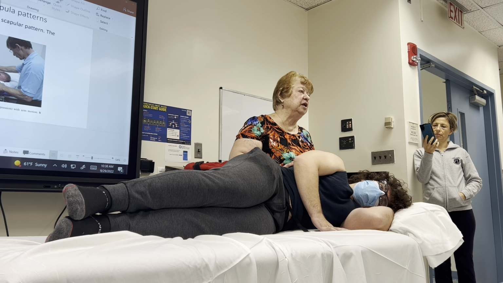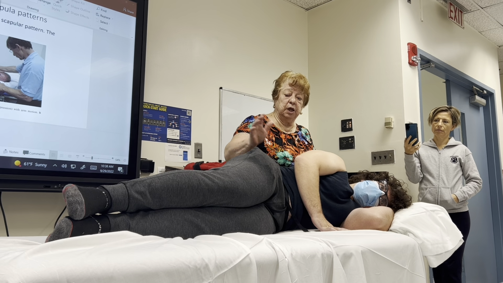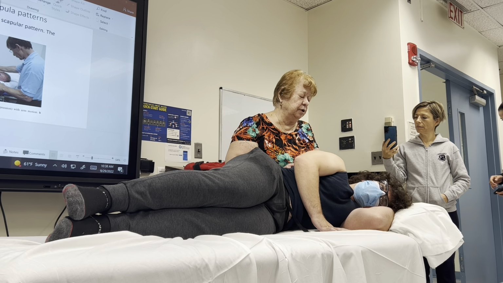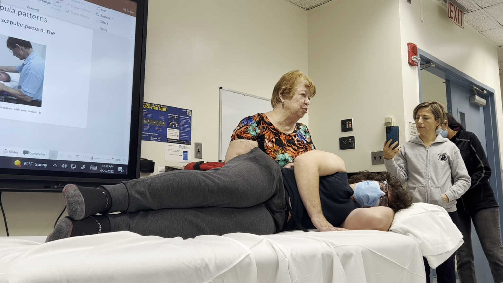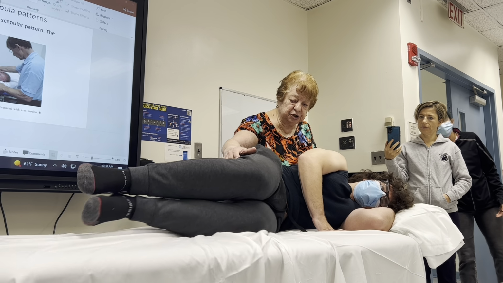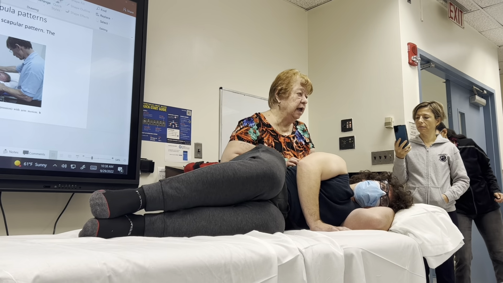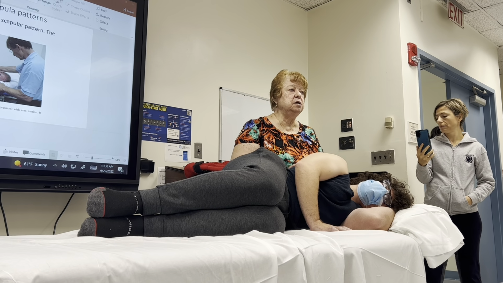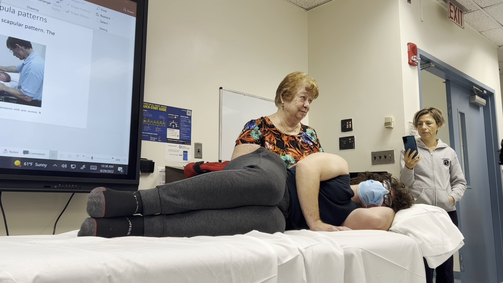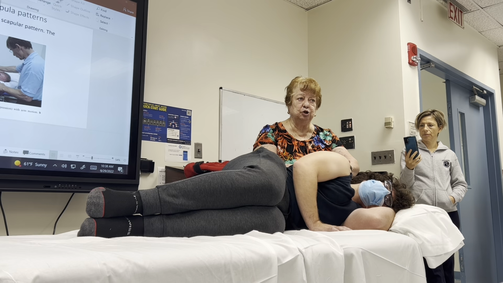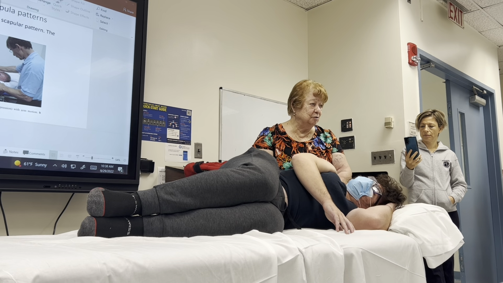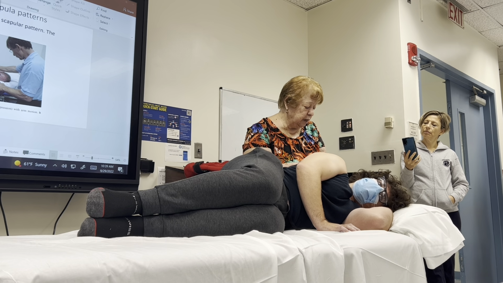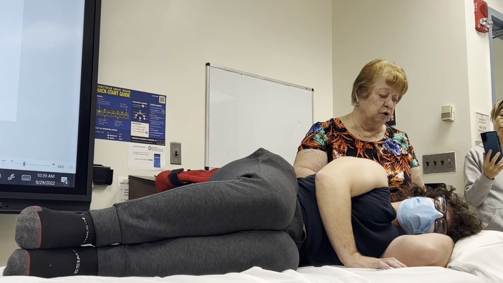Okay. With any of the scapular movements, you need to be sure that the person who's lying down, the patient, is in a stable position. Just bend your hips and knees a little bit more. Okay. And what we're looking for is scapular movement, no trunk rotation. So we're not looking for this motion. Not looking for that. You want the scapula moving on the thorax.